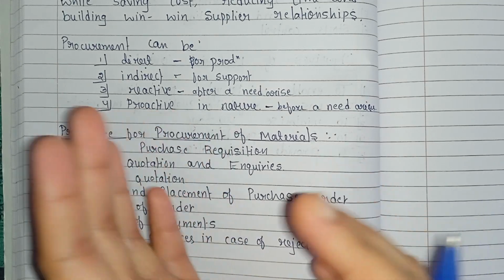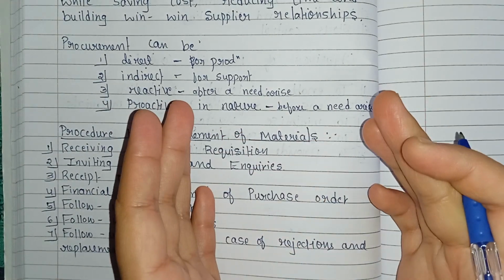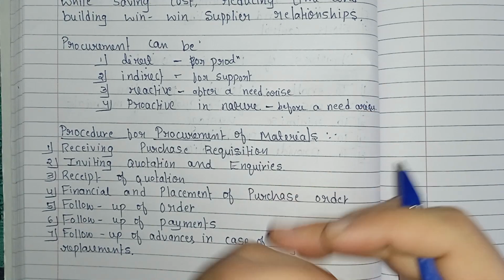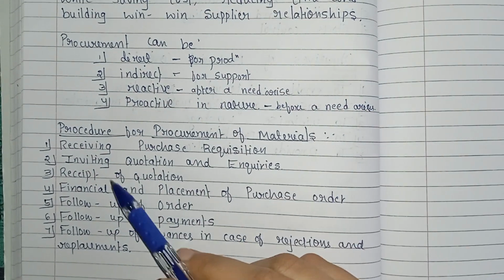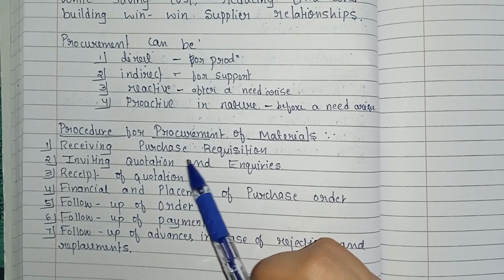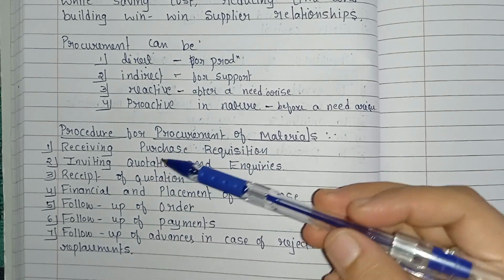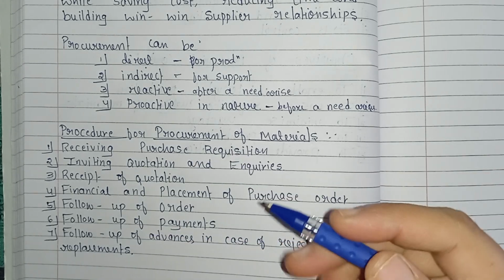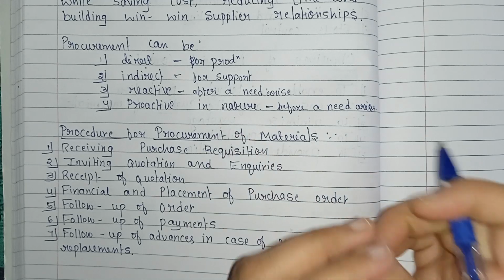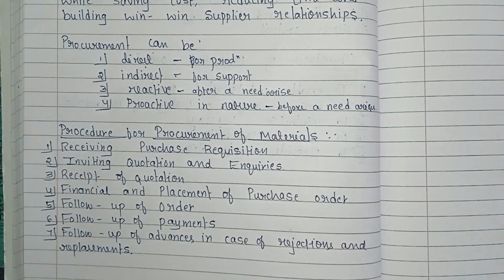Okay, to gather price offer, terms and delivery details from multiple suppliers. So the organization can select the best option. Okay, this is about the second procedure, that is inviting quotation and enquiries. After purchase requisition, they will invite the quotation and enquiries. Okay, for what? To select the best option. Clear? Next, third one is receipt of quotation.